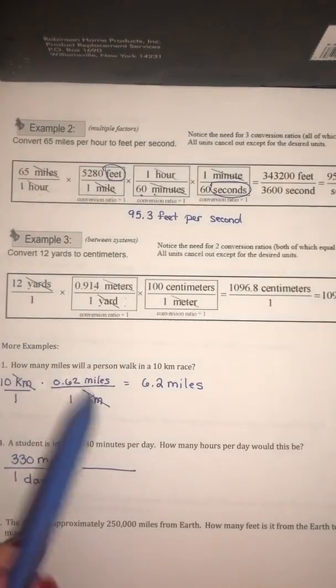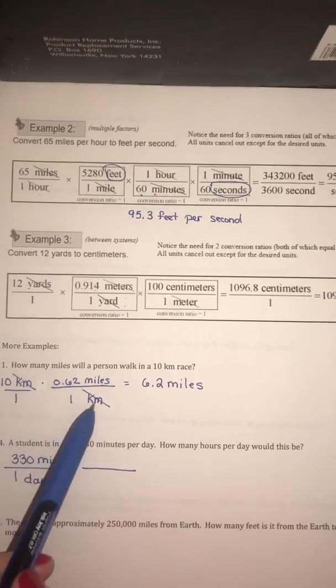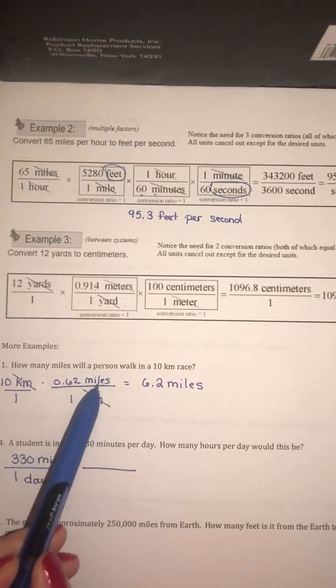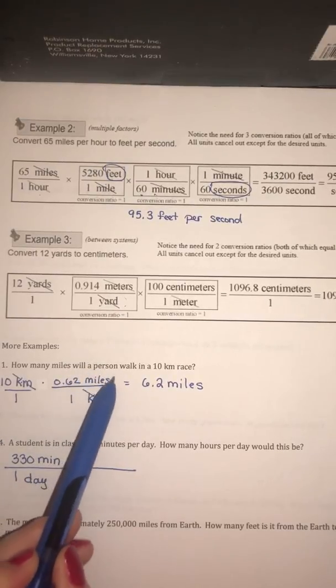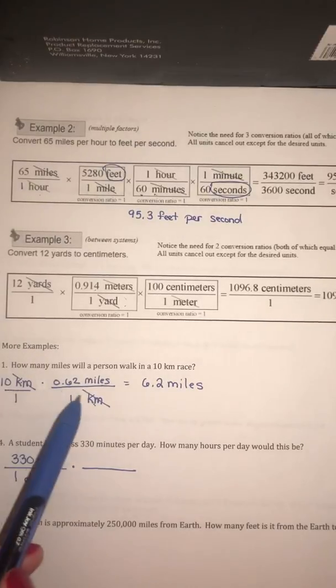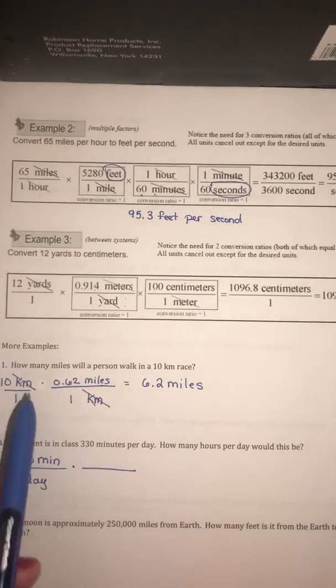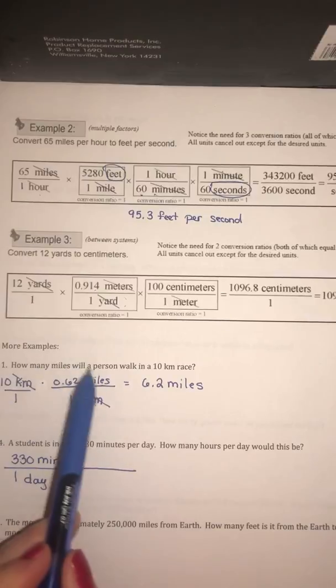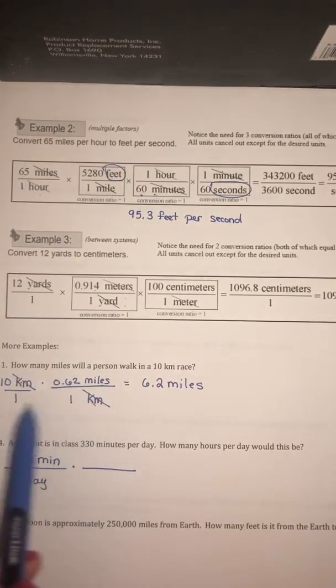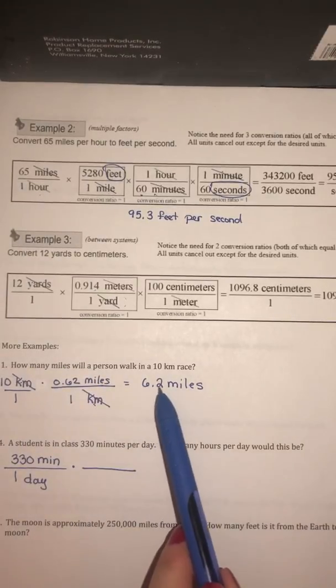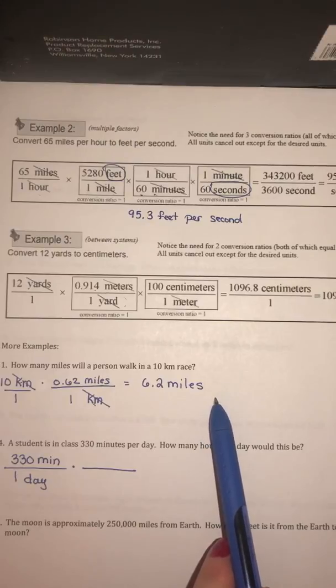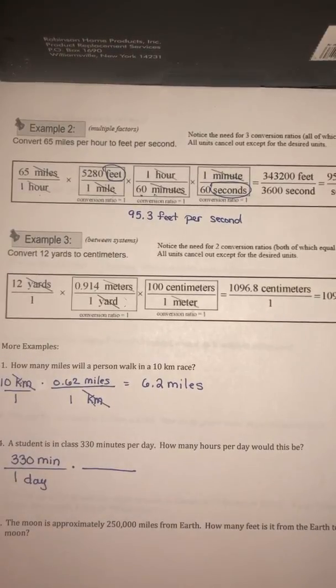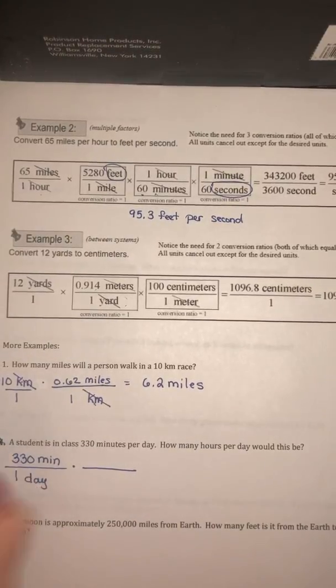So kilometer in the numerator, so I need kilometer in the denominator. Miles is what I want, so it goes in the numerator. So kilometer reduces with kilometer. We multiply our numerators together, we multiply our denominators together, and I'm left with 6.2 miles. So let's take a look at our next example, example 2.